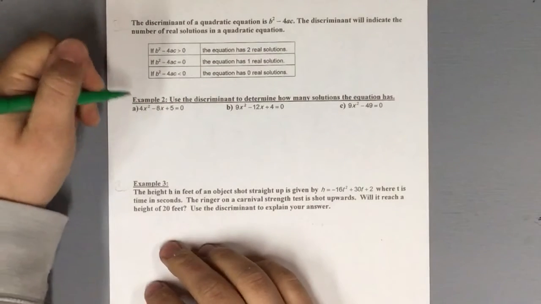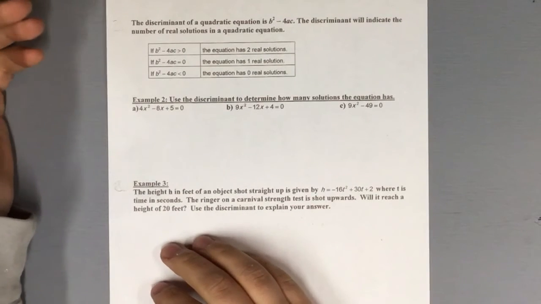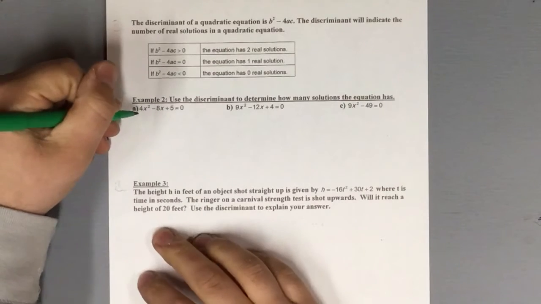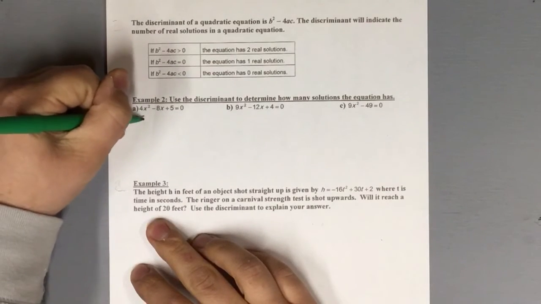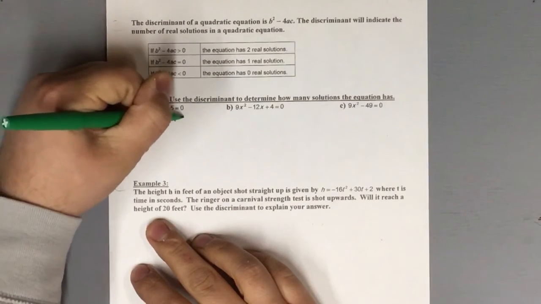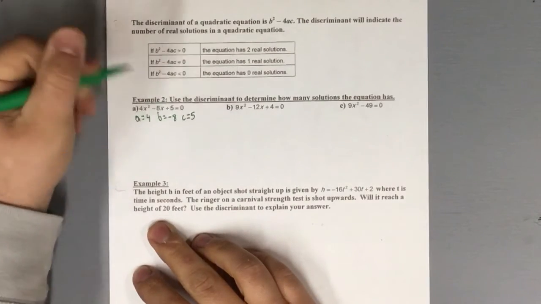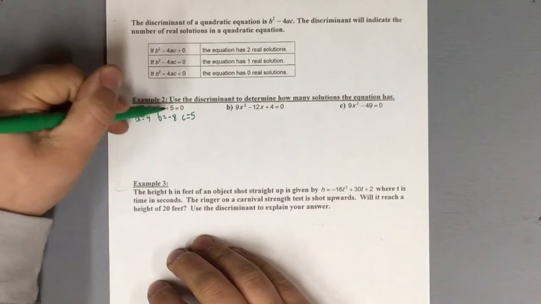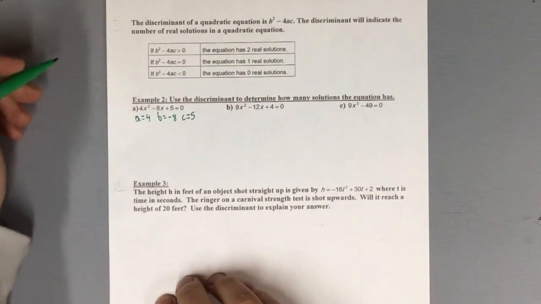So these first couple of examples use the discriminant to determine how many solutions each equation has. In this one, A is going to be 4, B is going to be negative 8, and C is going to be equal to 5. Remember, we have to have it in this order of equals 0 in order to plug in.